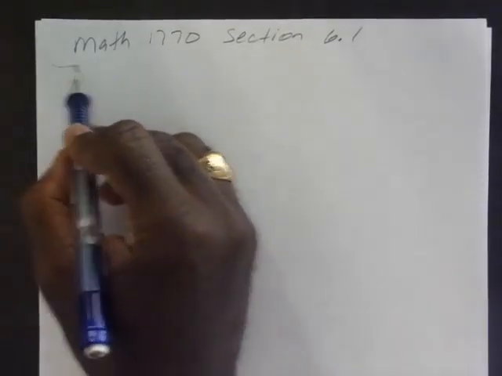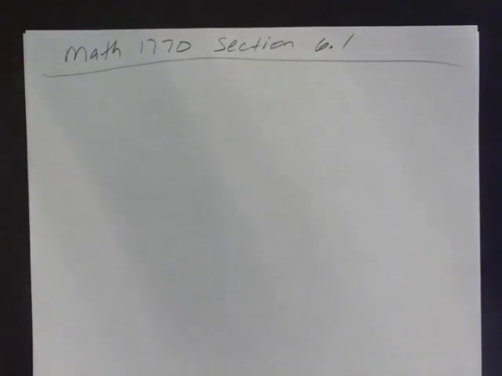Okay, so let's go ahead and get started with section 6.1. We're going to be looking at finding the area between two curves.